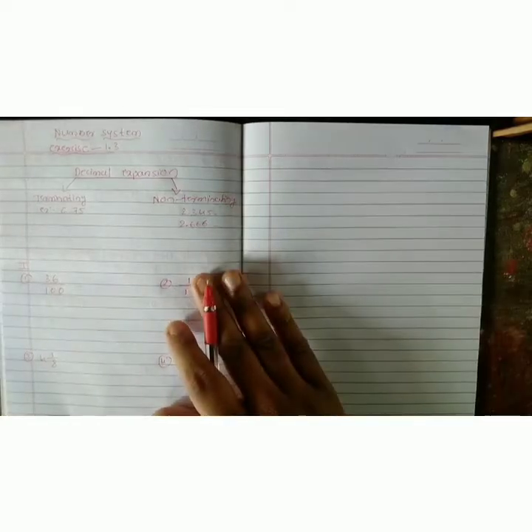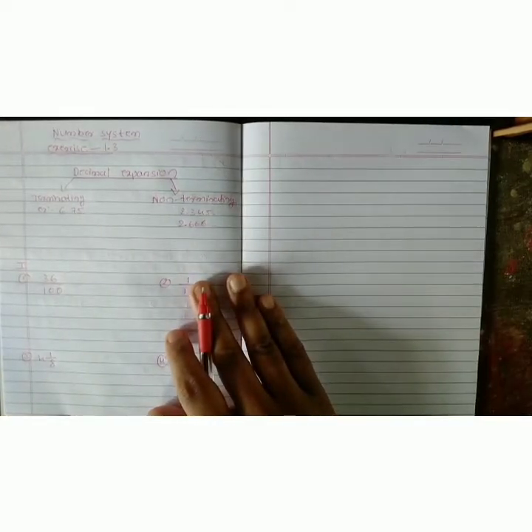It is nothing but decimal expansion. There are two types of decimal expansions. One is terminating, another one is non-terminating. I will tell you what the difference is between terminating and non-terminating. If you are doing a division and you get a remainder of zero, what type of decimal is it called?